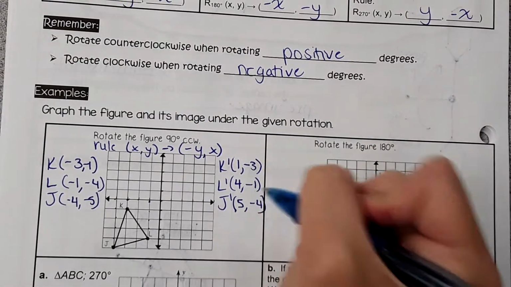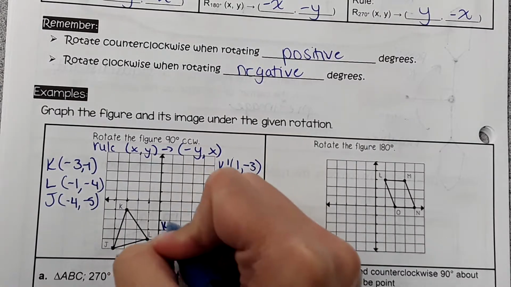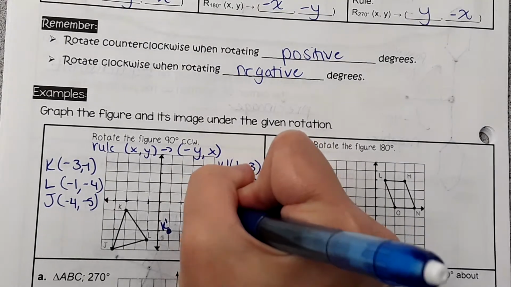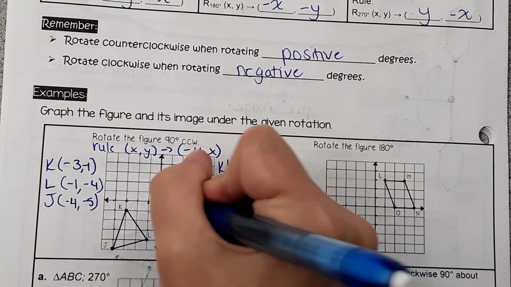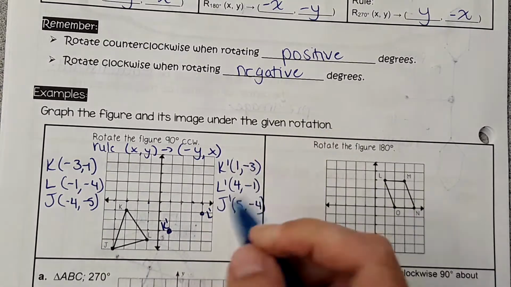And then I'm going to plot these points. Isn't that counterclockwise? Right, it is counterclockwise.